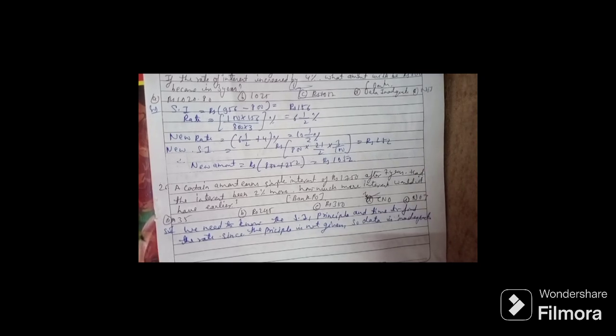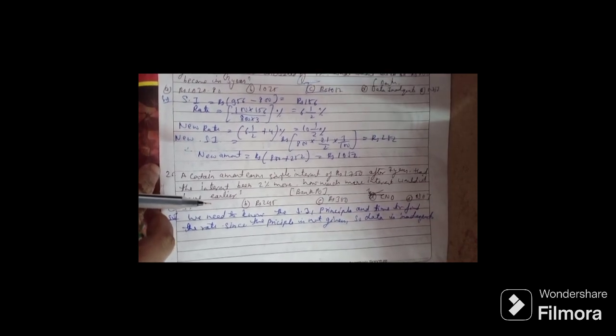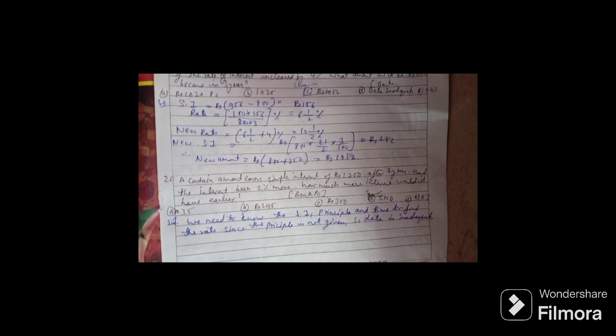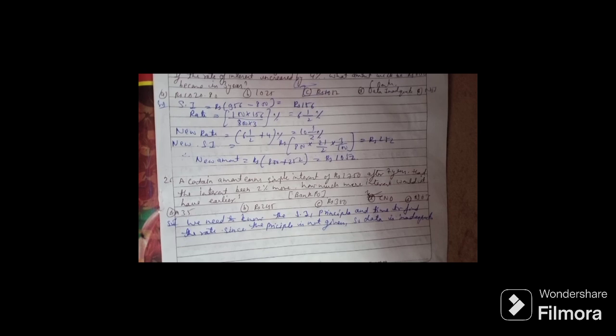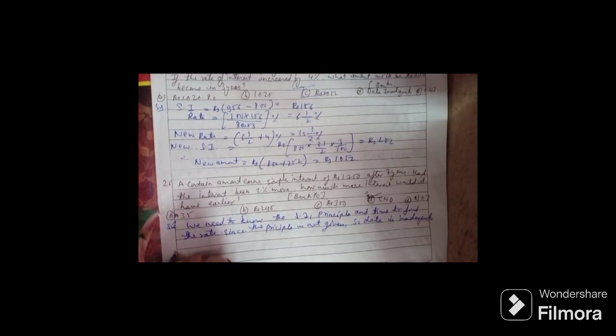The question is, in how many years will rupees 150 produce the same interest at the rate of 8% as rupees 800 produces in 3 years at the rate of 4 1/2%? The options are 6, 8, 9 and 12. This has been asked in the RRB examination paper.